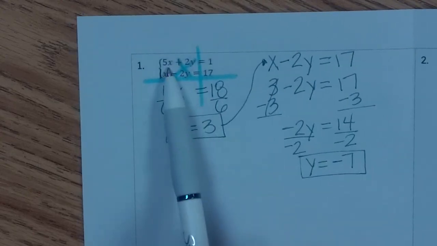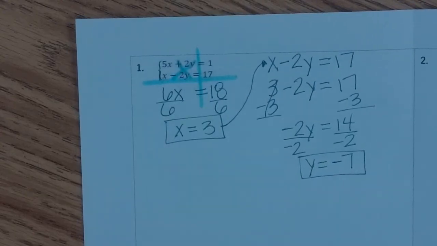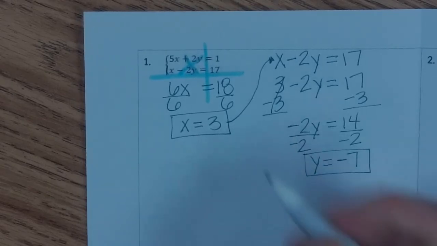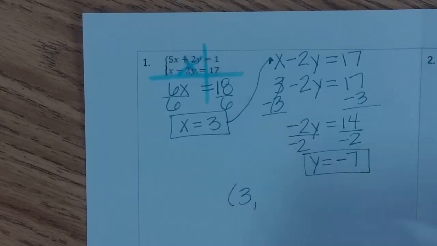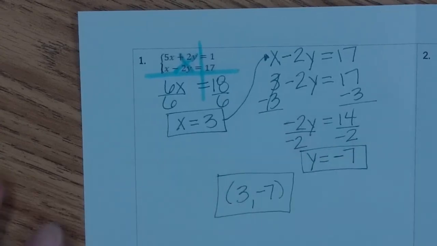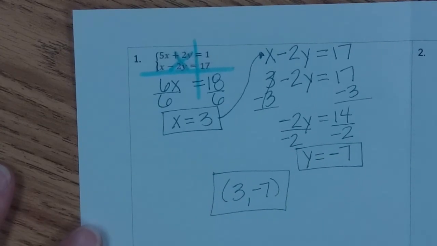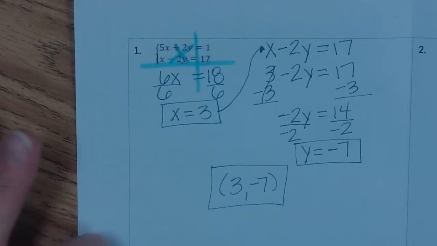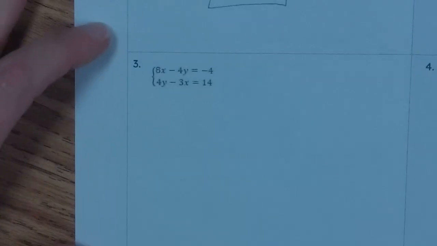You absolutely could have picked the top equation and you would have ended up with the same answer. So now that I have x and y, I'm just going to write it as an ordered pair. 3, comma, negative 7. Okay. Pretty simple. Instead of having to solve for y and graph it, it makes it pretty simple here. All right. Let's look at number 2.